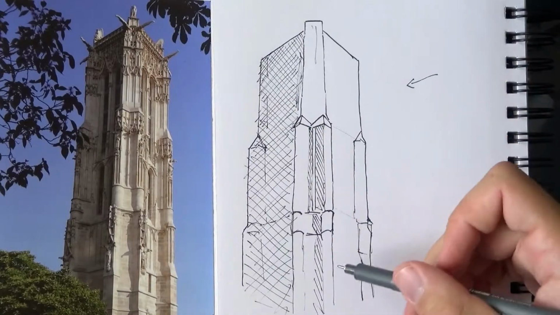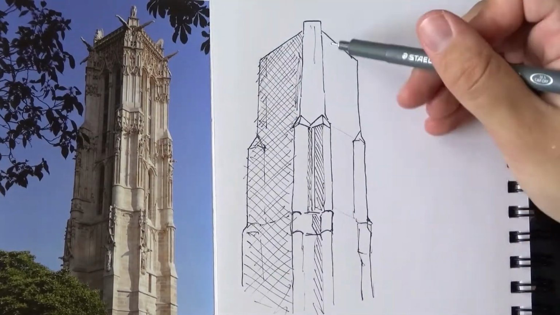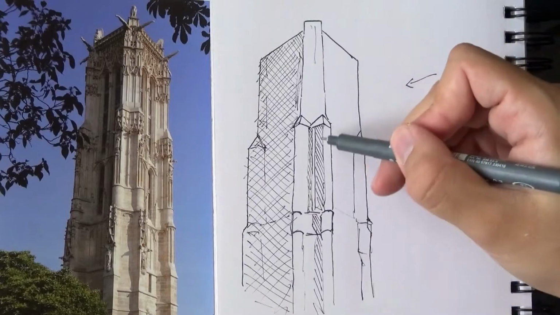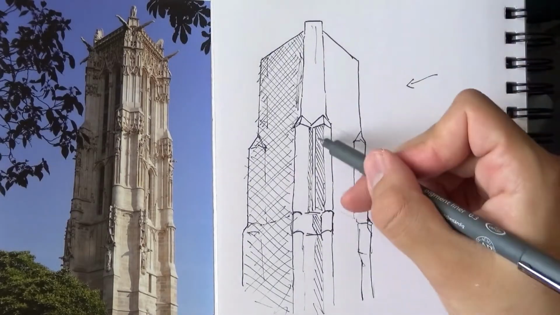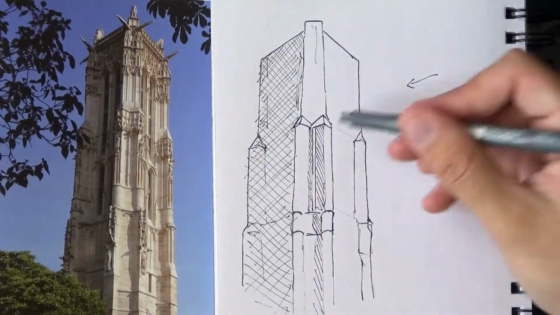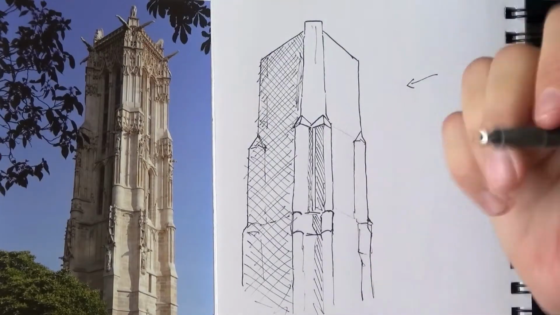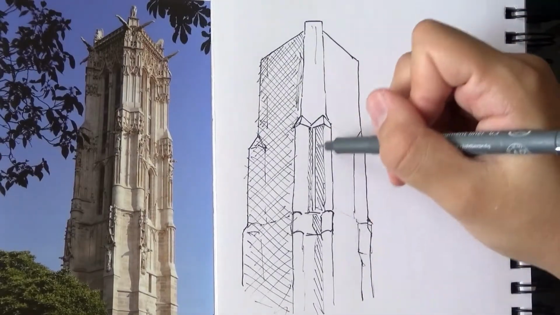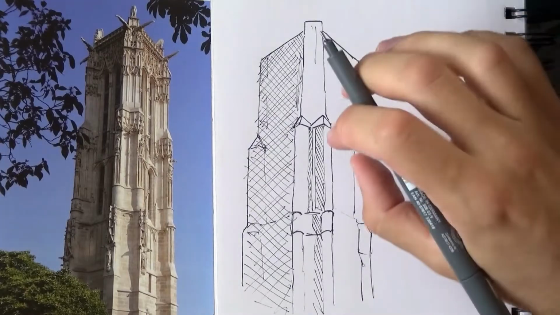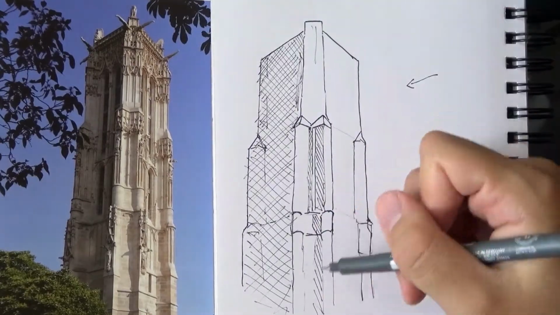So you see what happens actually? Light comes from here, it hits this wall directly. Some parts of this wall are turned away from the light source, and so they're shadowed as well. And also inside these parts we have deeper shadows and weaker shadows. There's quite a lot of things going on here.